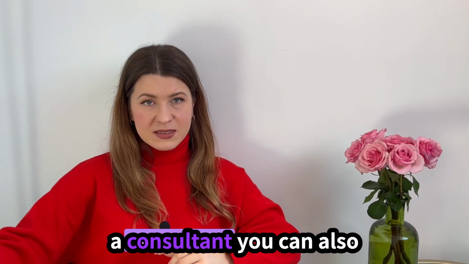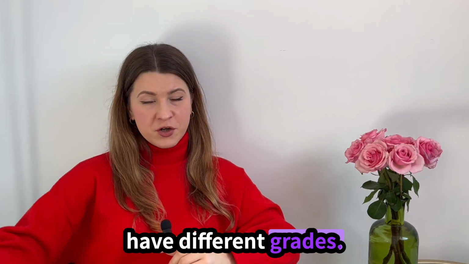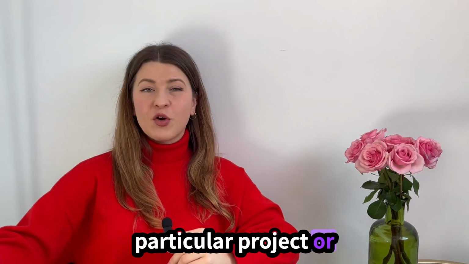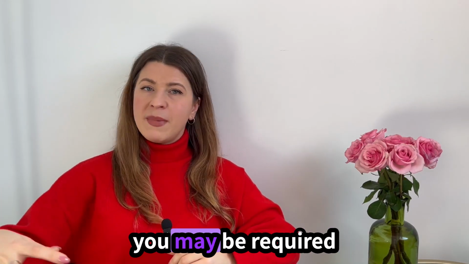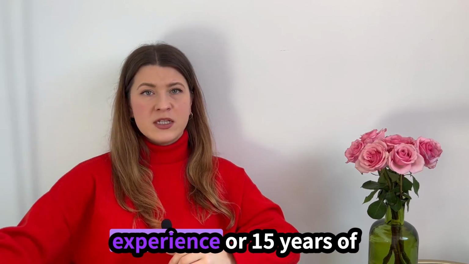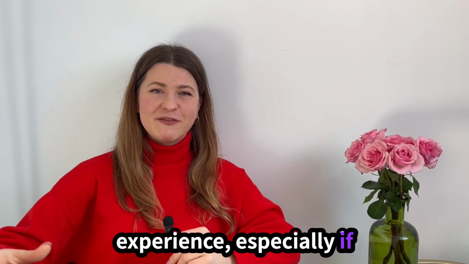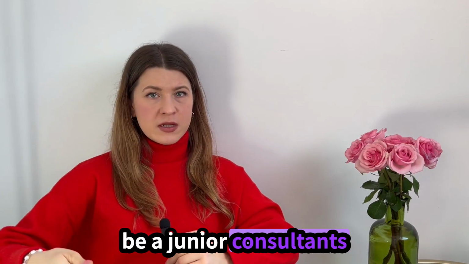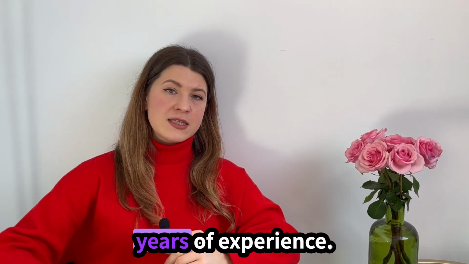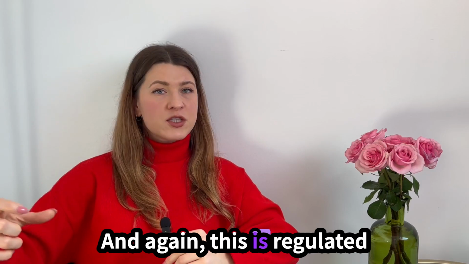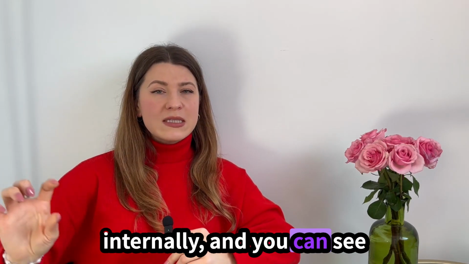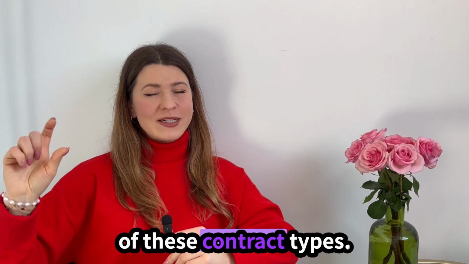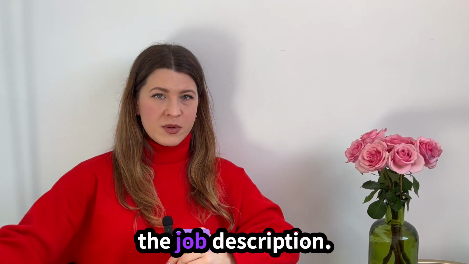But as a consultant, you can also have different grades. So, depending on what's required for a particular project or for the particular team, you may be required to have 10 years of experience or 15 years of experience, especially if it's for a specialized post. But sometimes you may be a junior consultant requiring 0 years of experience. And again, this is regulated internally, and you can see those grades within some of these contract types as you look through the job description.